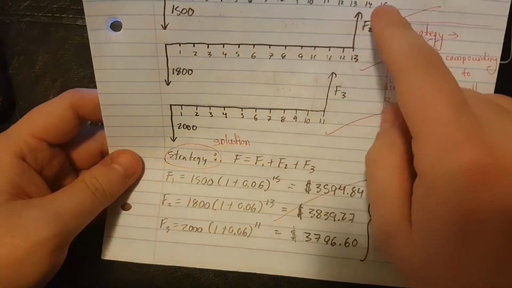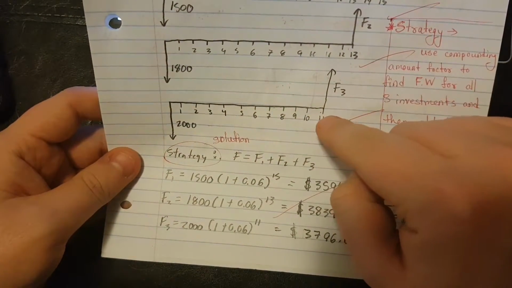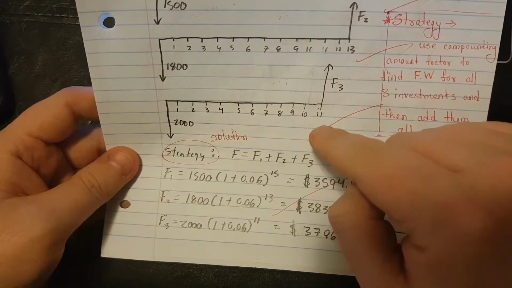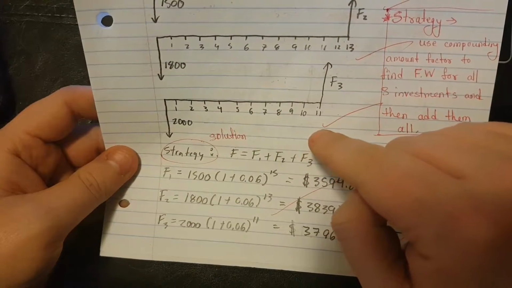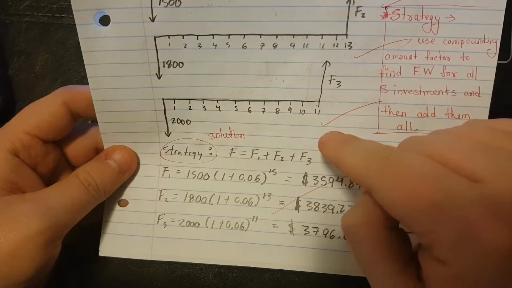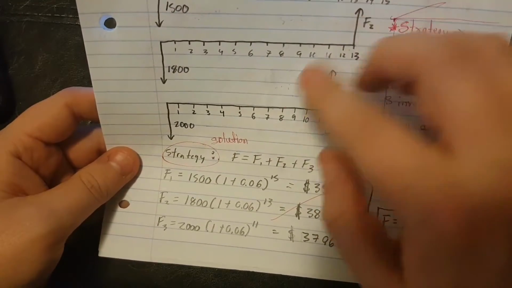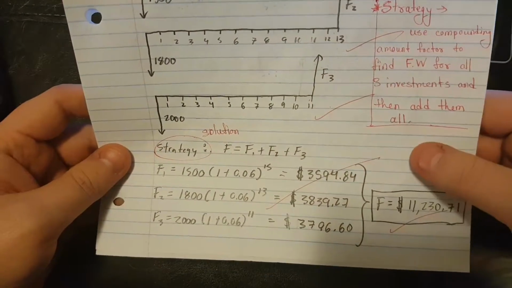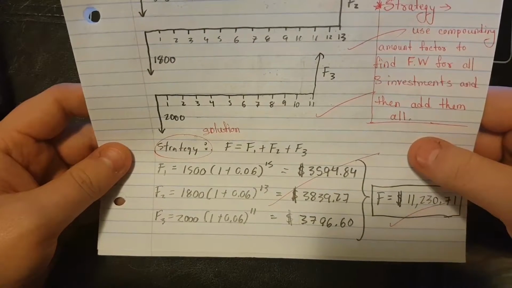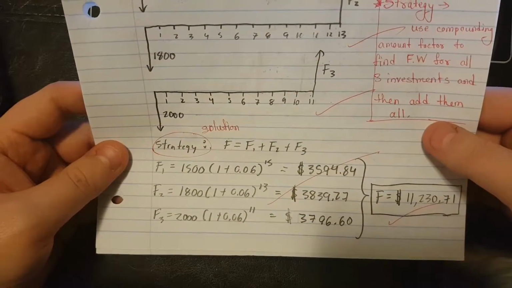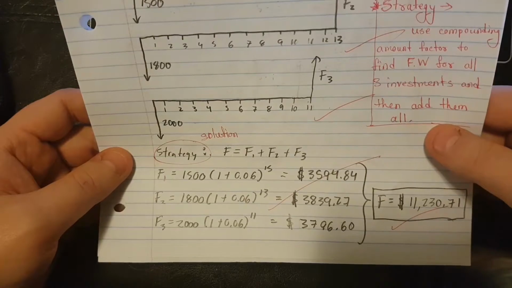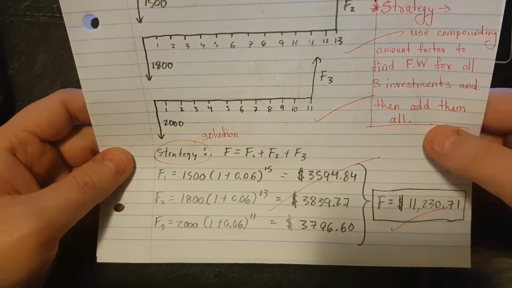I think it was 15 years, 13 years, 11 years. So basically, I split the cash flow up into 3 separate ones. Well, what do they want to know? They want me to find the future value.